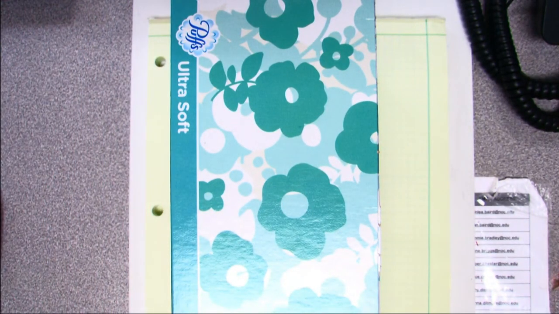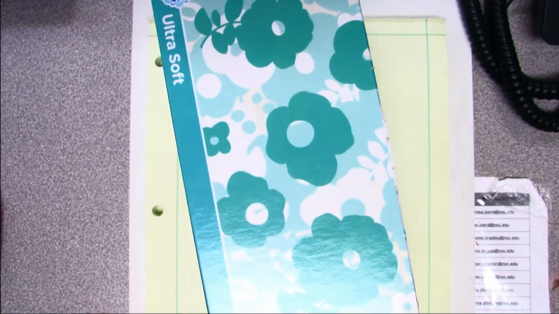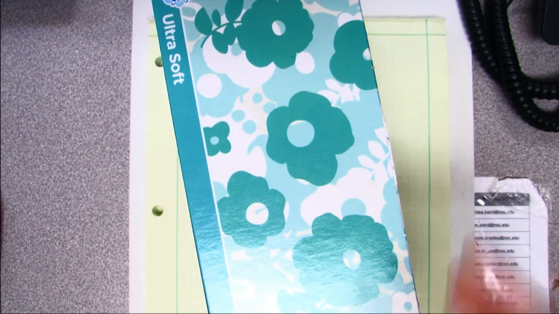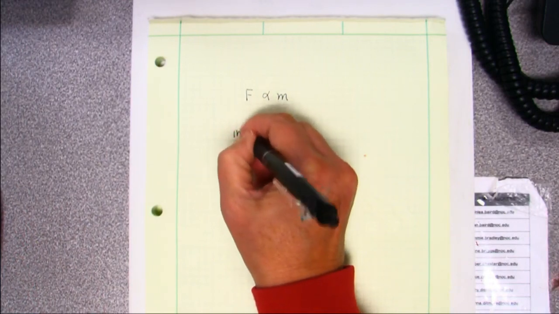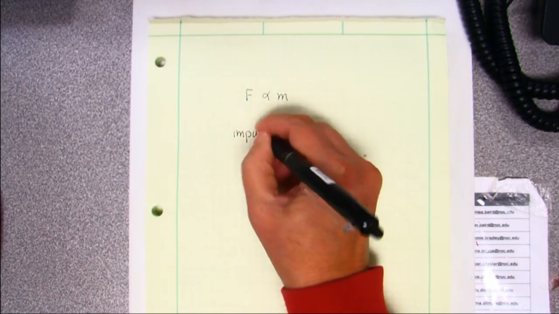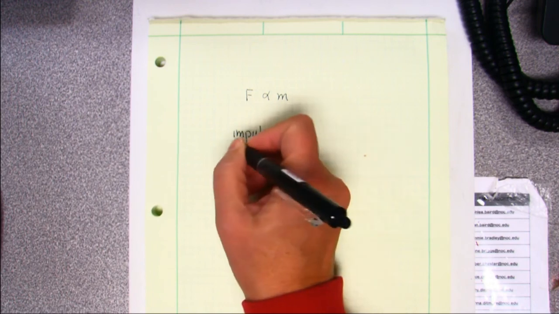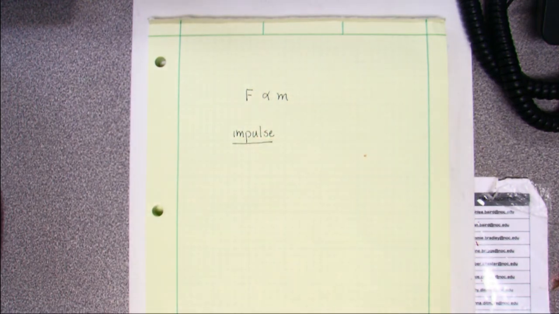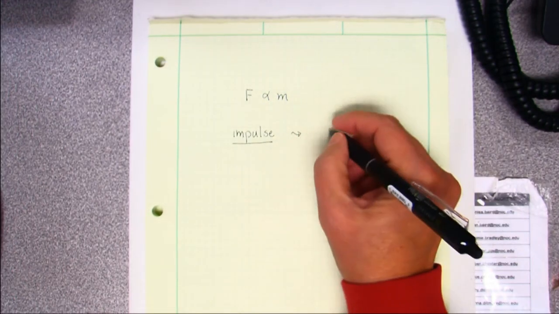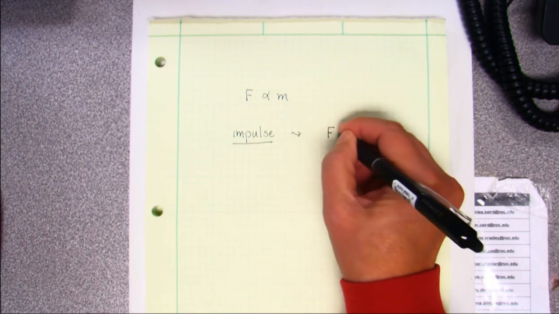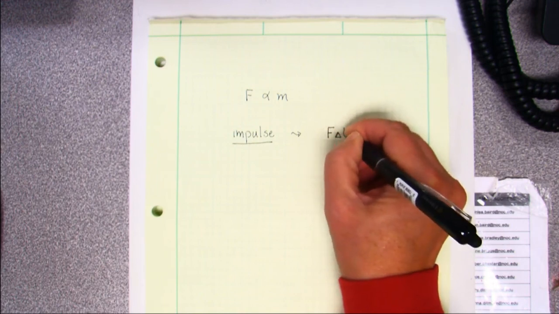And we applied a kick to it. And that kick could be described as an impulse. And that's a force over a duration of time. So really we can define an impulse as the force times its change in time.